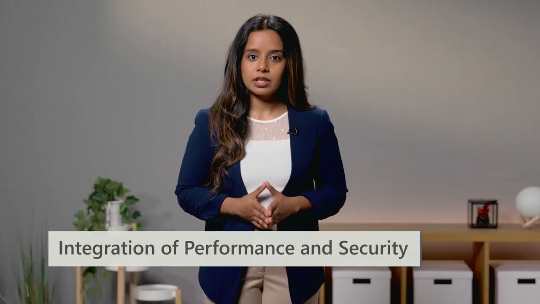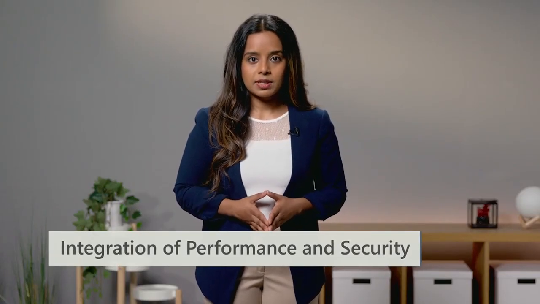Balancing performance and security is key. Sometimes improving security measures might slightly impact performance and vice versa. Here's how to find the right balance. First and foremost, performing routine audits to evaluate both performance and security can aid in pinpointing areas for enhancement.